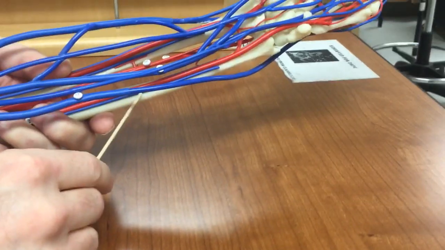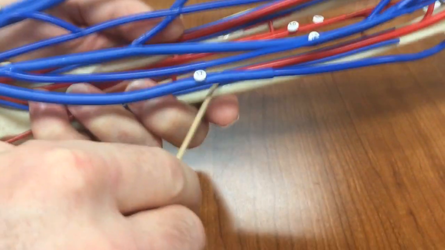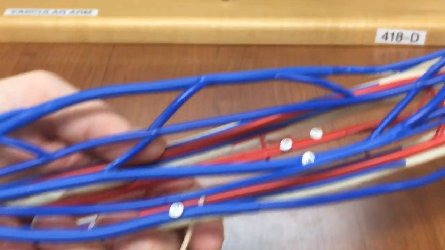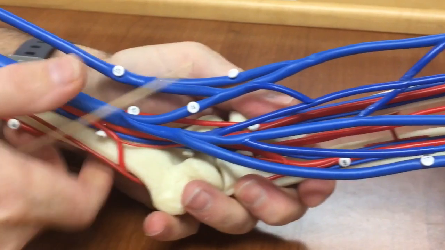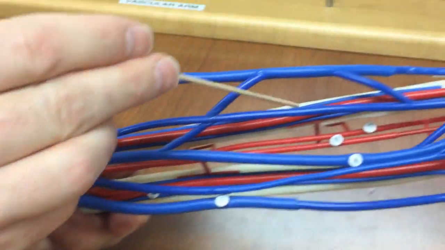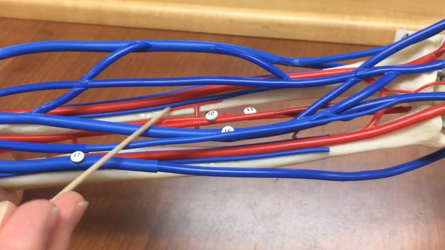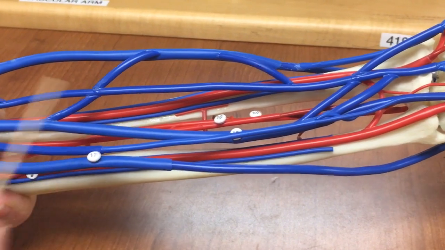So just like the brachial vein, the ulnar vein has these 2 skinny vessels pushed up against the bone, and that would be the ulnar artery right between them. And then over here on the radius, same idea. There's a little small vein there, another one on the inside, and the radial artery is right between them.